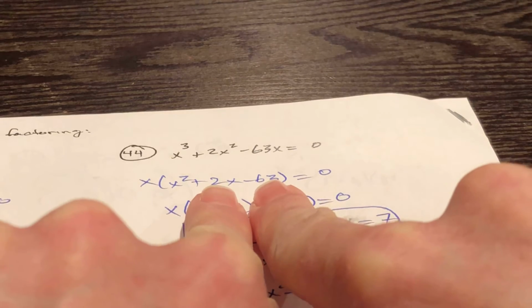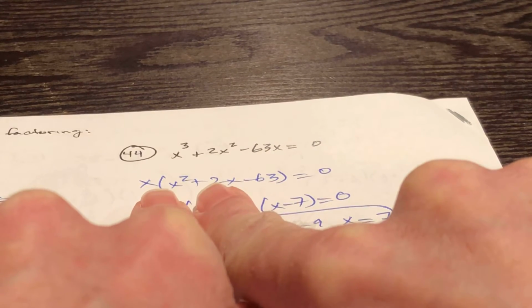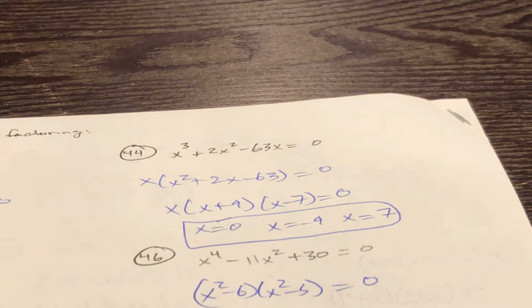Cover-up method, x equals 0. x plus 9 equals 0. x minus 7 equals 0. And that's how you get my 3 solutions there.